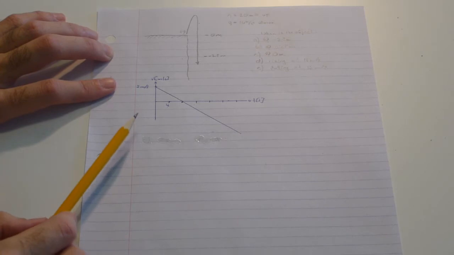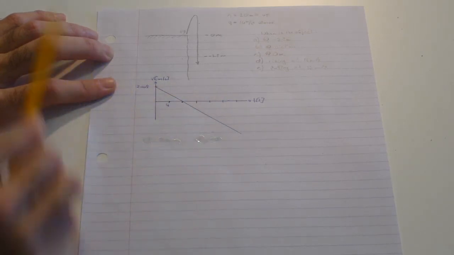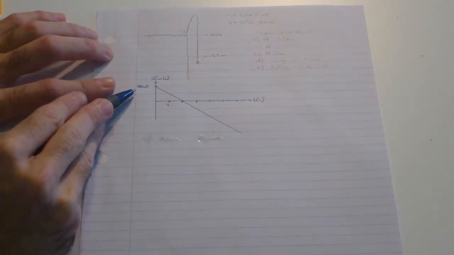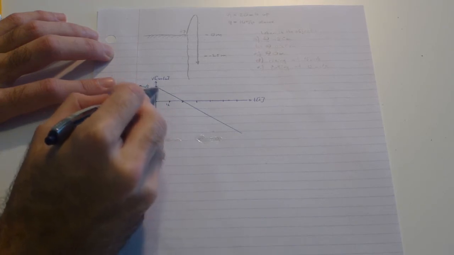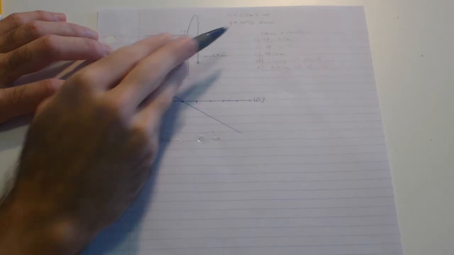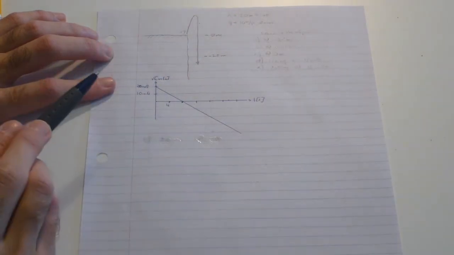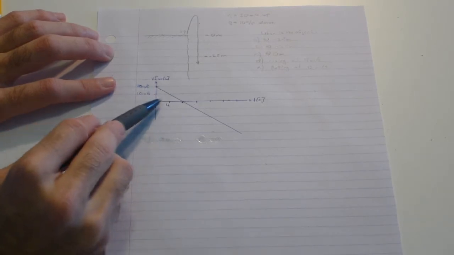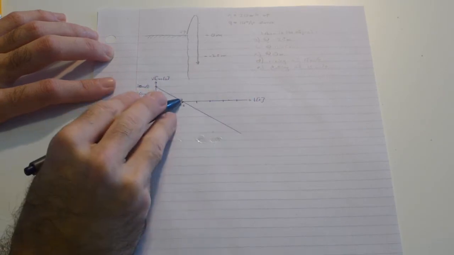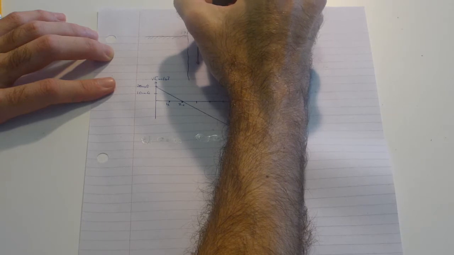Now, to start with, I did draw a little VT diagram. I know my initial velocity, which was 20 meters per second, and I know that I went down by 10 meters per second in 1 second. That's my acceleration, that gives me the slope. So from here actually I would know that at 2 seconds my velocity is 0, which would mean in 2 seconds I'm actually up here.